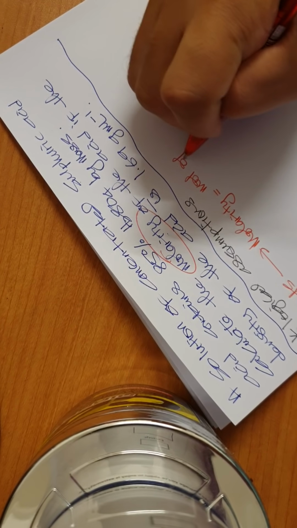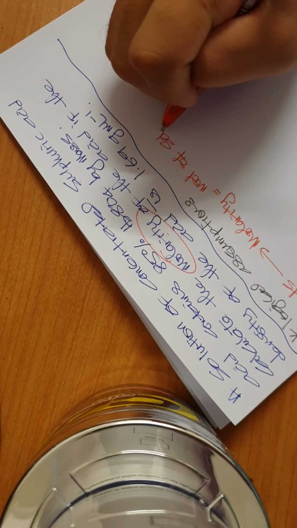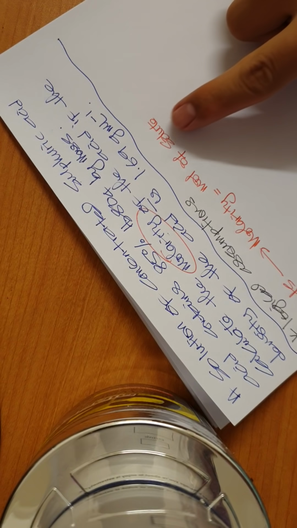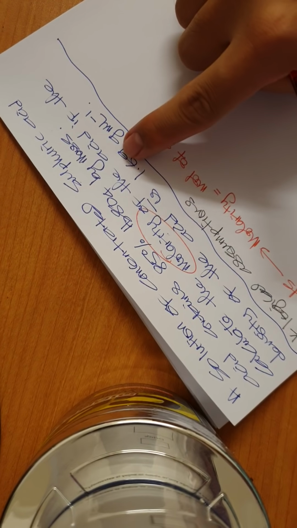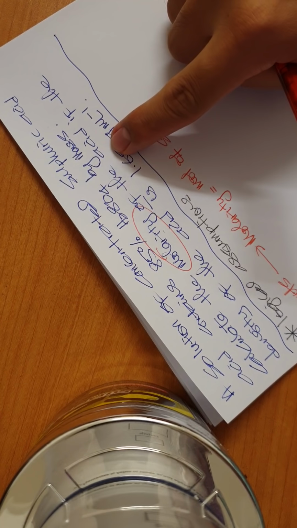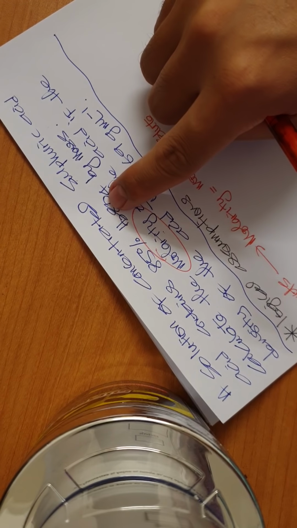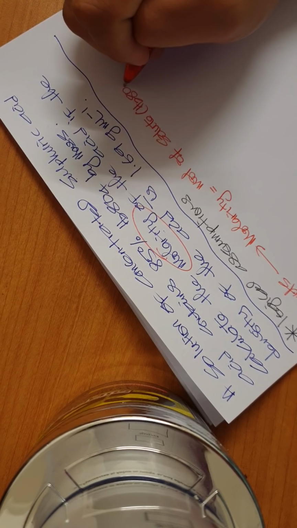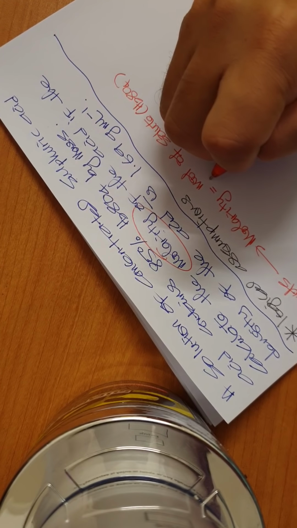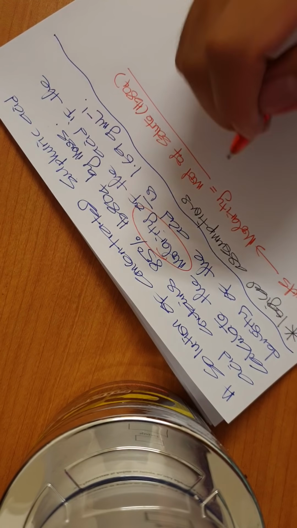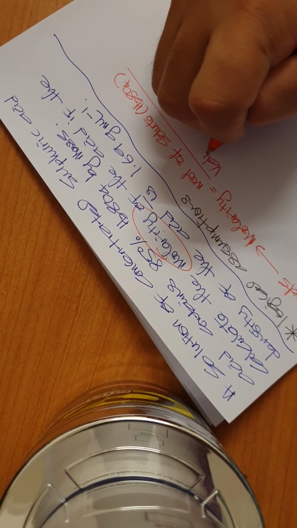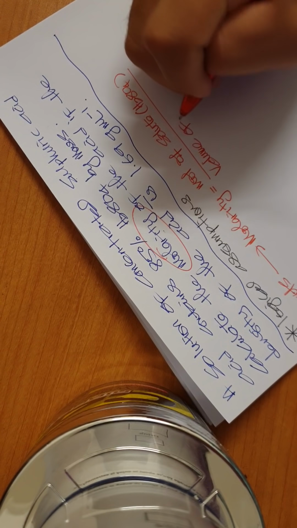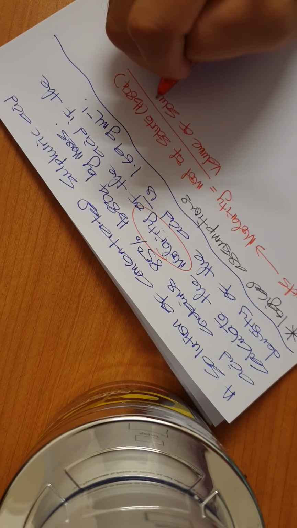mole of solute. In this case, solute dia apa? Molarity of the acid. So solute dia adalah H2SO4 lah. H2SO4, mole of solute dalam kurungan H2SO4, tutup kurungan, and then over volume of solution.